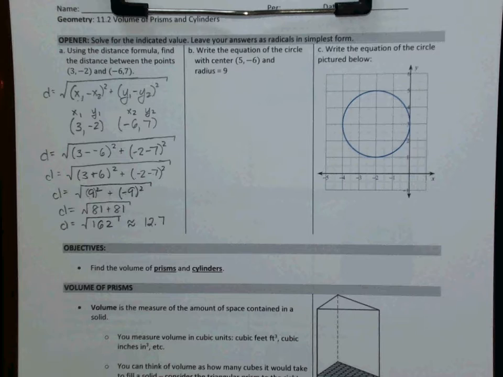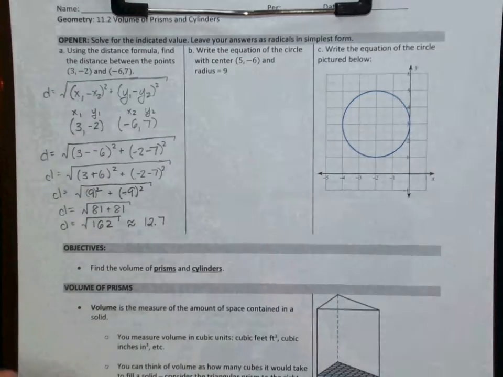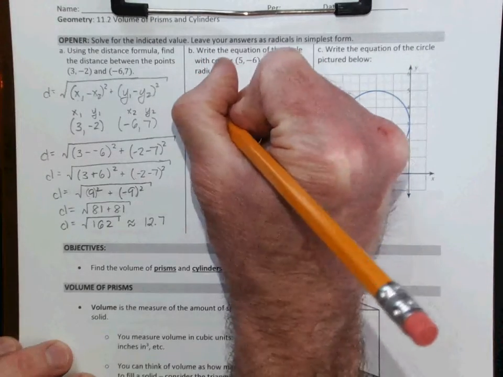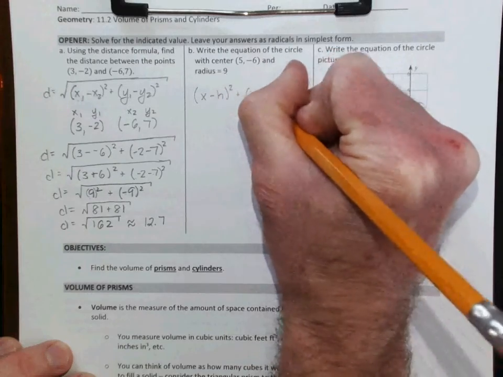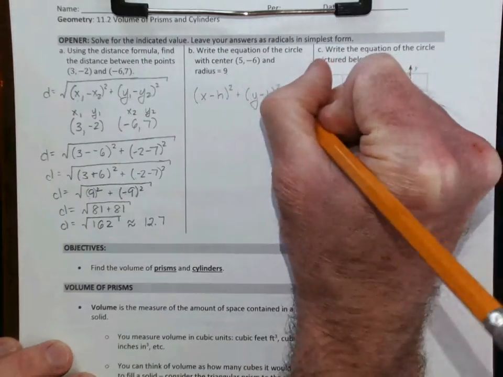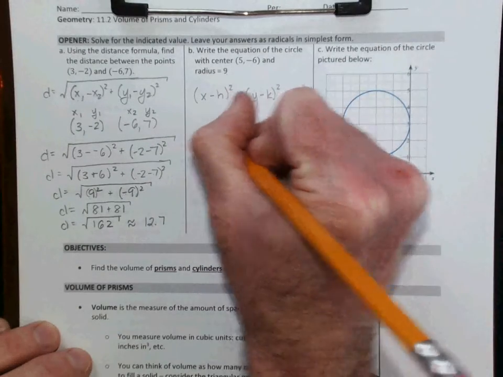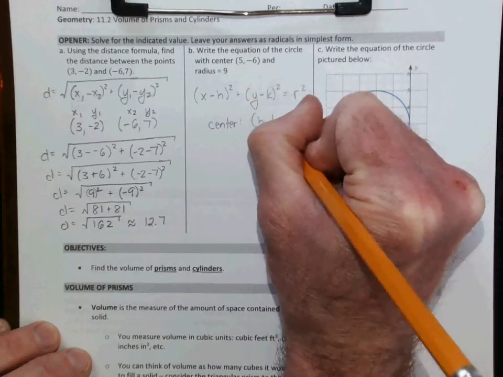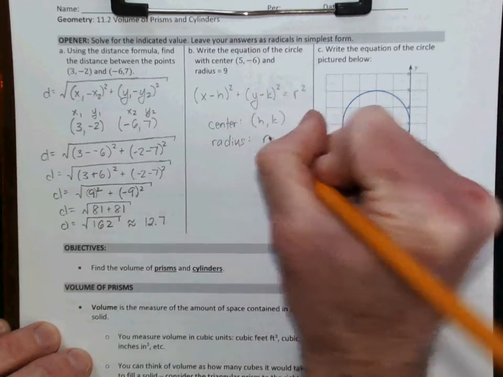Okay. So write the equation of the circle with center (5, -6) and radius 9. The equation for a circle is (x minus h) quantity squared plus (y minus k) quantity squared equals r squared, where the center is (h, k) and the radius is r.